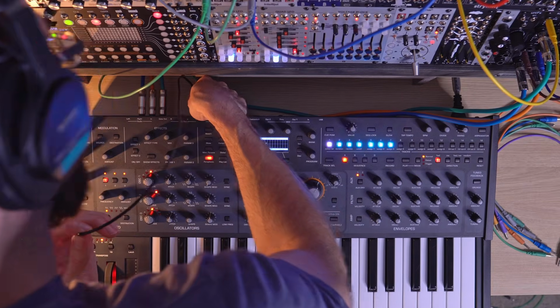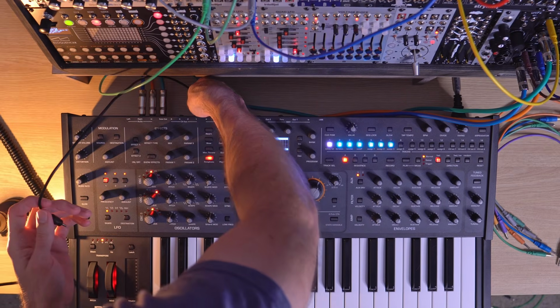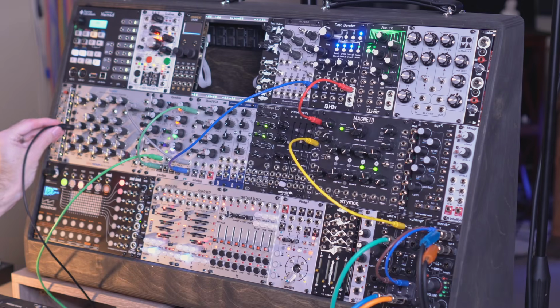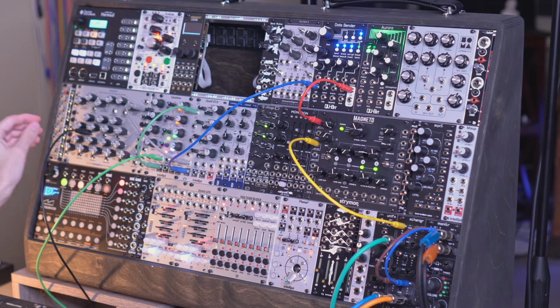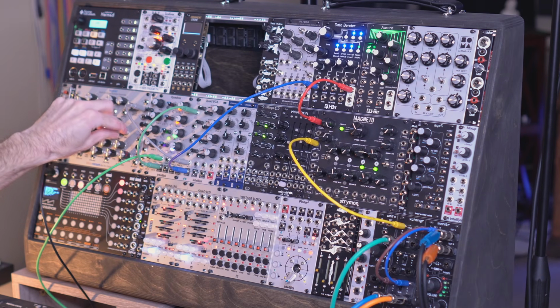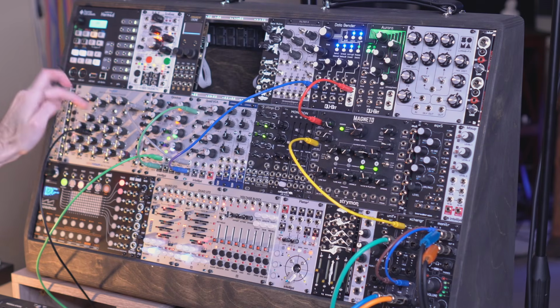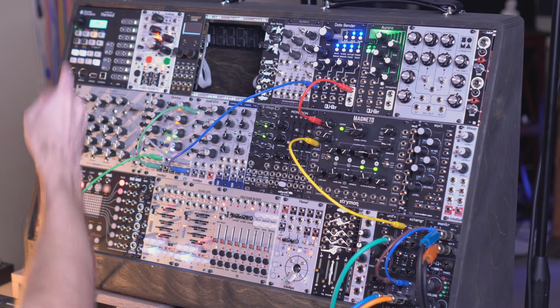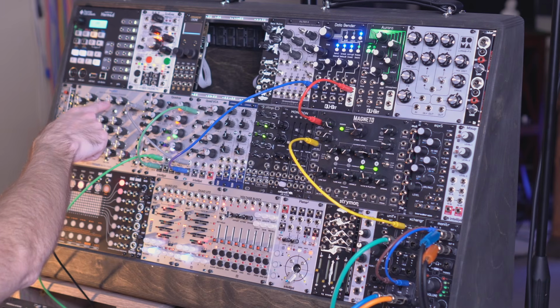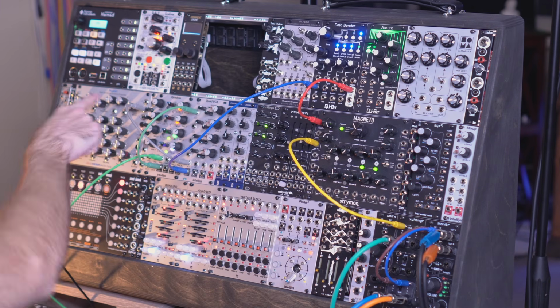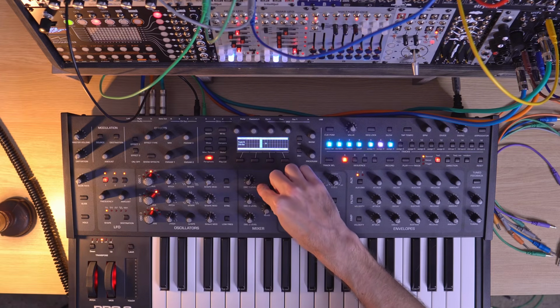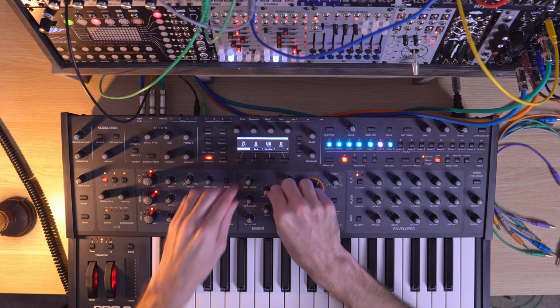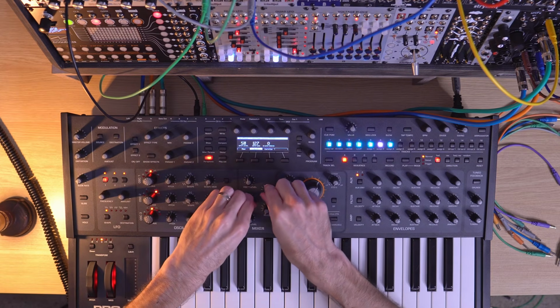CV2 out, I'm going to send to the exponential frequency of oscillator 2 and turn up the zing modulation, which is going to allow this frequency to control oscillator 1. So it's essentially FM and ring mod, this oscillator controlling this one. I need to turn up my external audio. In fact, I'm going to turn everything else down just a bit.